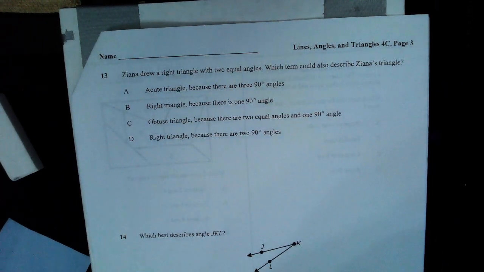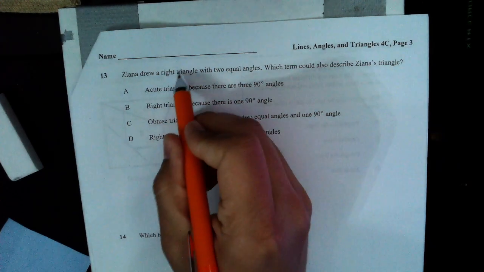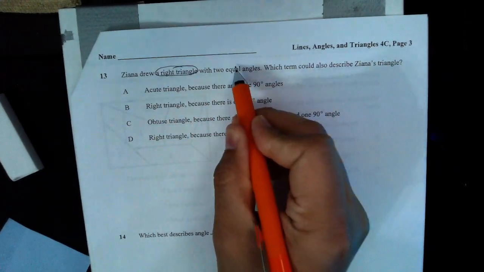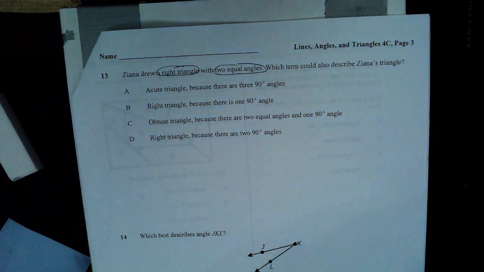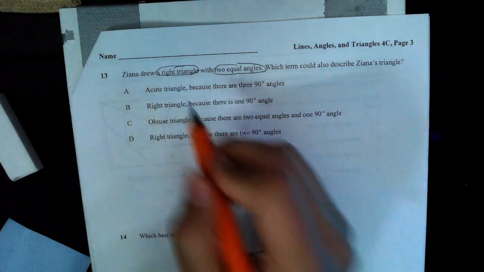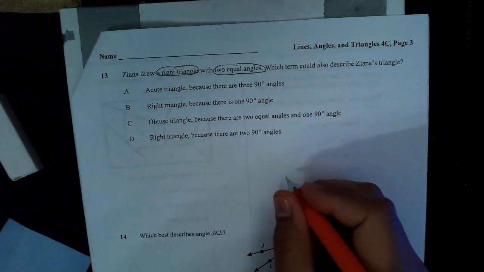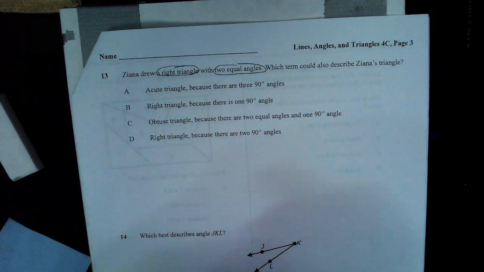Which term could also describe Zaina's triangle? Okay, so right triangle, 2 equal angles. Now remember, every single triangle, no matter what, is going to have 2 acute angles. So that makes sense. But they tell us it's a right triangle.